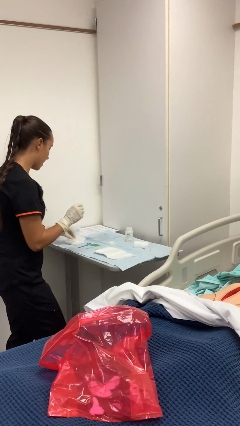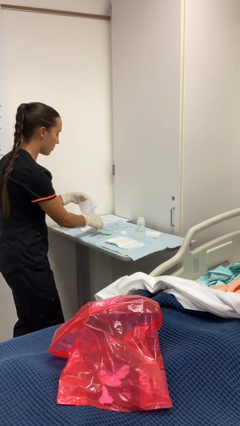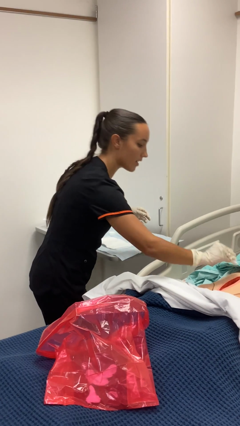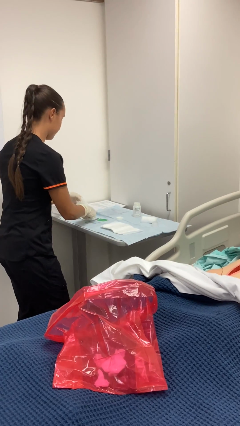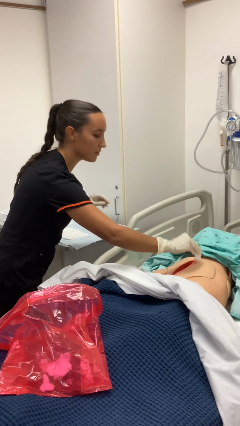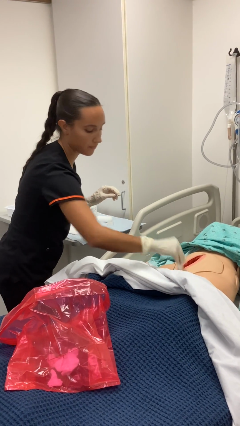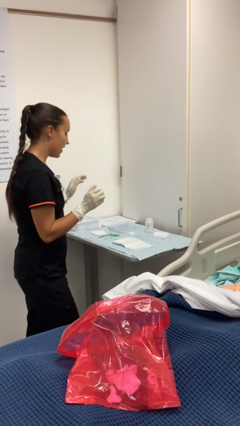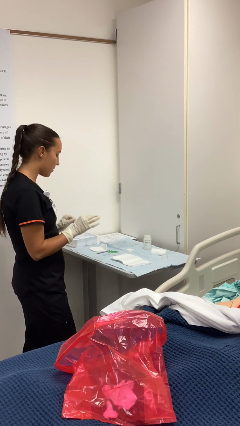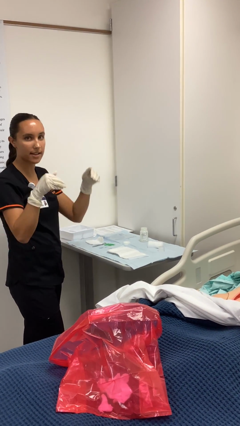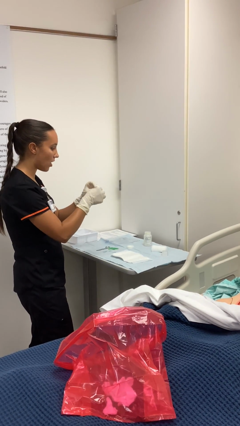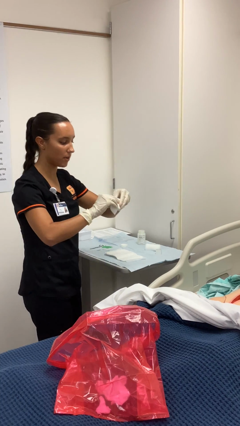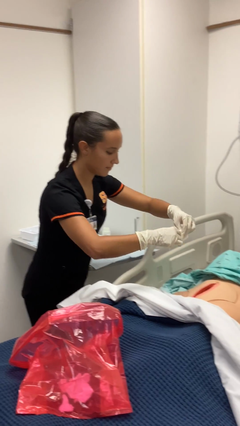Okay, and then I'm gonna take a new one of these, and I'm going to dry around this. I'm gonna dab it. I'm gonna take another one, and I'm gonna dab it. Okay, perfect. Now for this order, they were asked that we put gauze inside of the incision. So I'm going to take these pieces of gauze, and I'm going to stuff this wound.